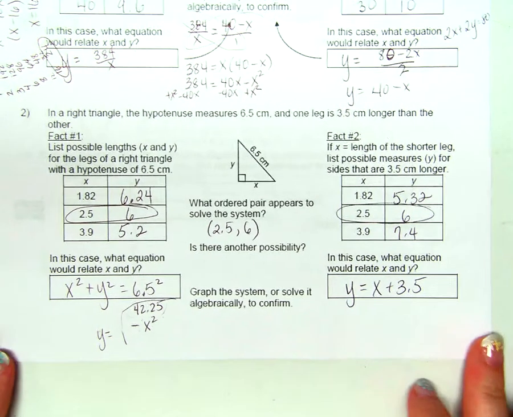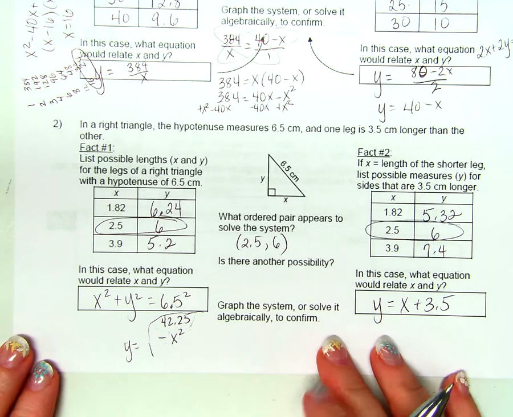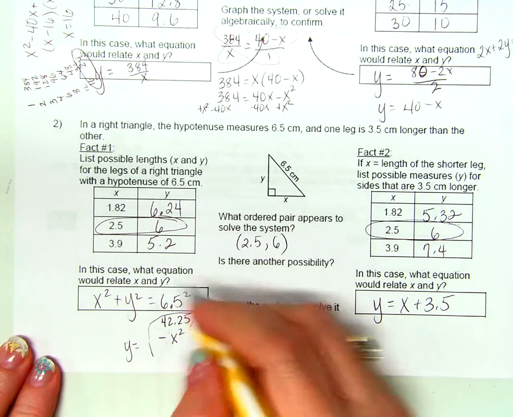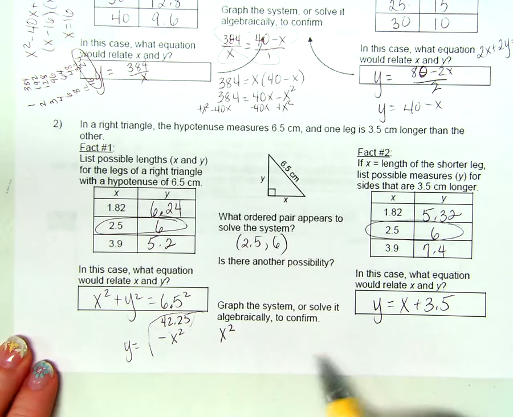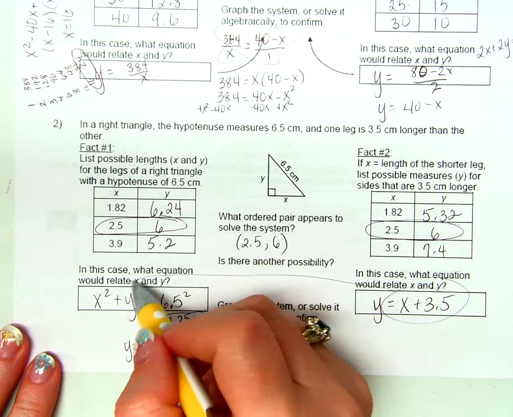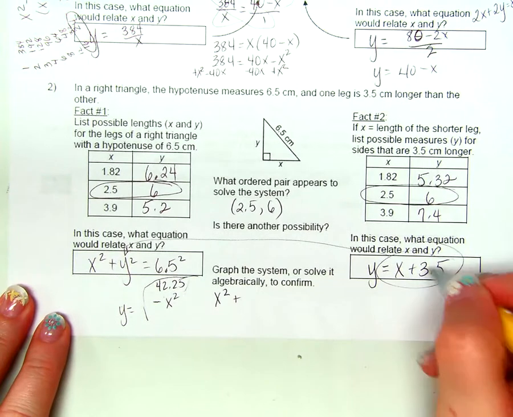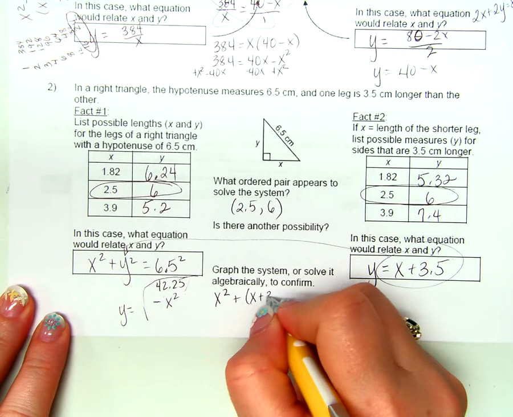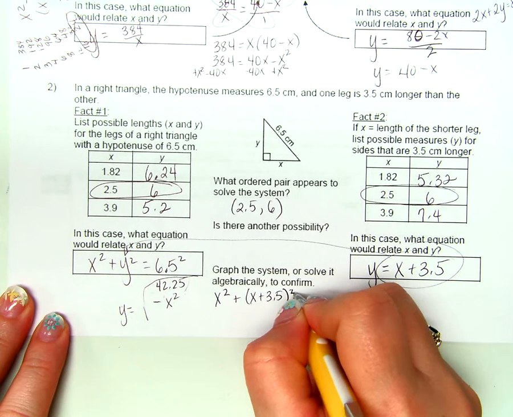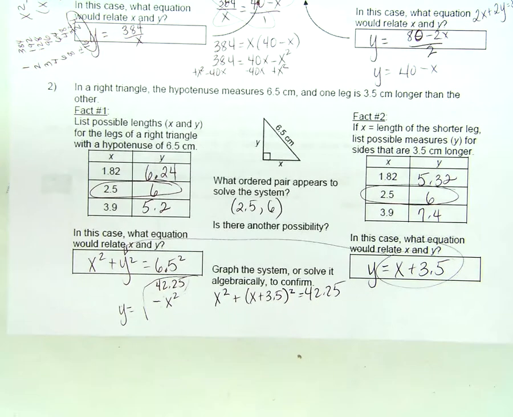So to solve this system, I'm going to turn my paper again after I start it. I would have to say x squared. I would have to do substitution on this one, right? Put this in for y right there. So x squared plus x plus 3.5 squared equals 42.25.